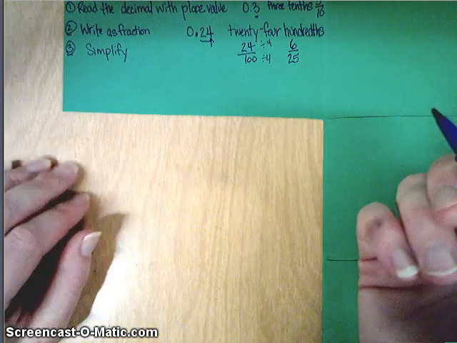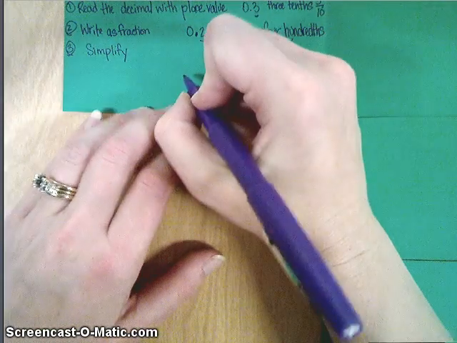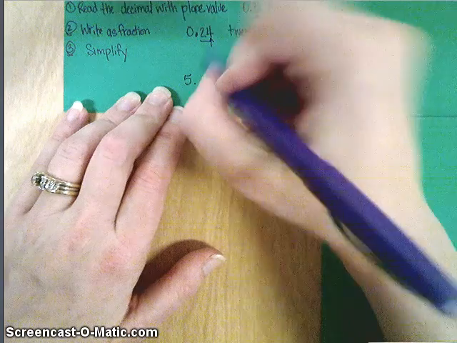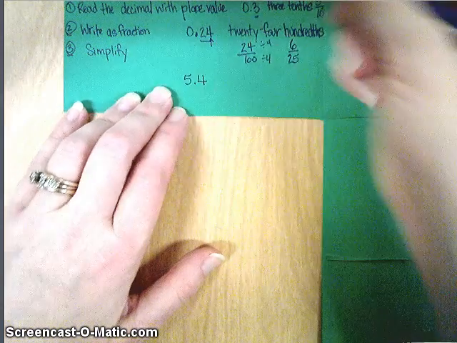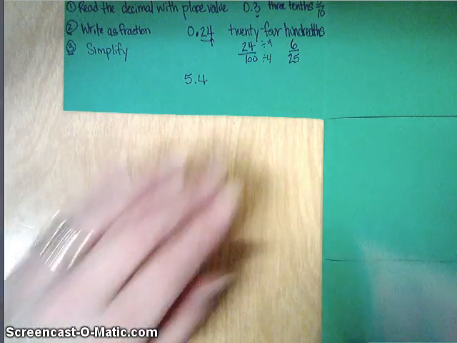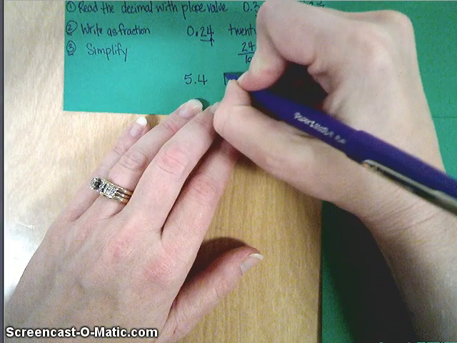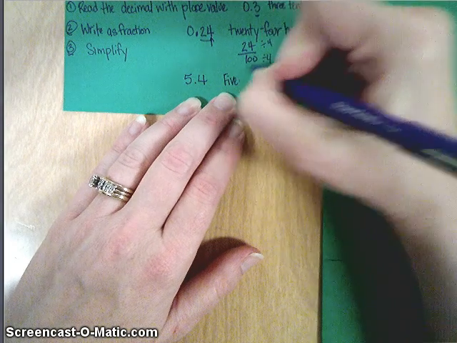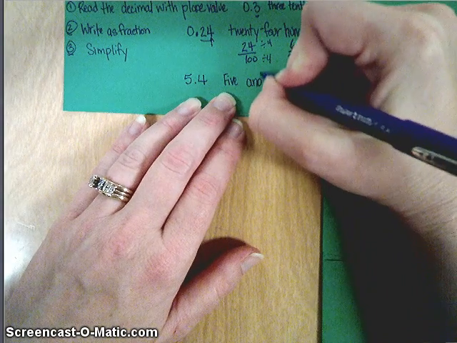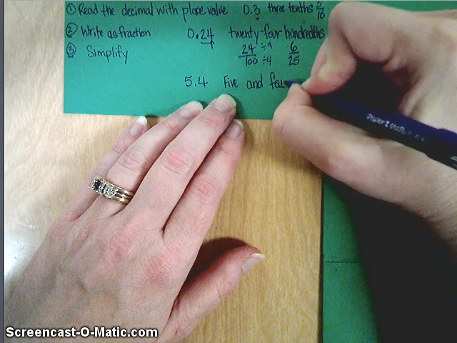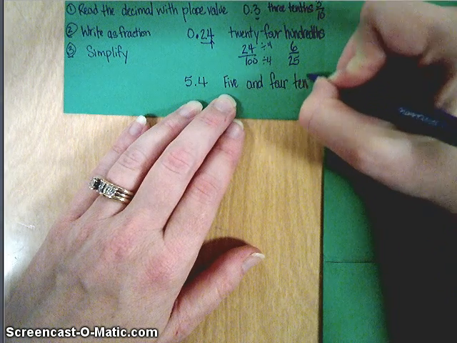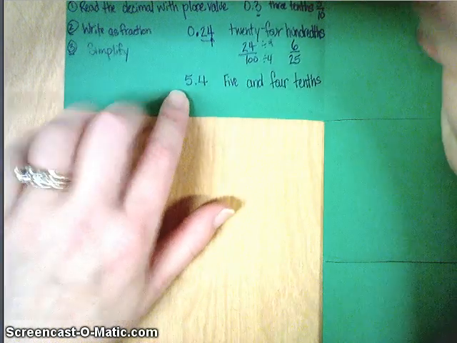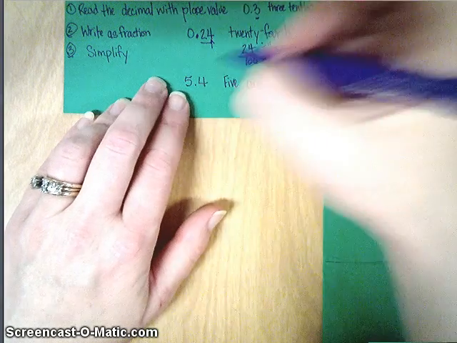Let's do a whole number mixed in there with it. What if I had 5 and 4/10? The 5 is pretty easy to deal with because it's a whole number.